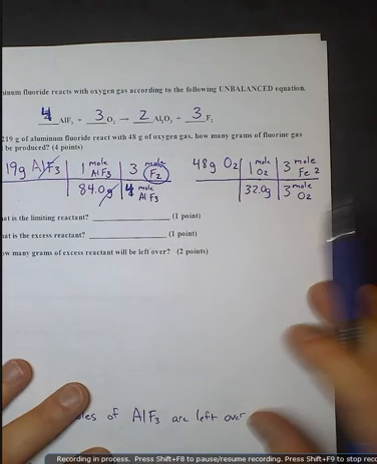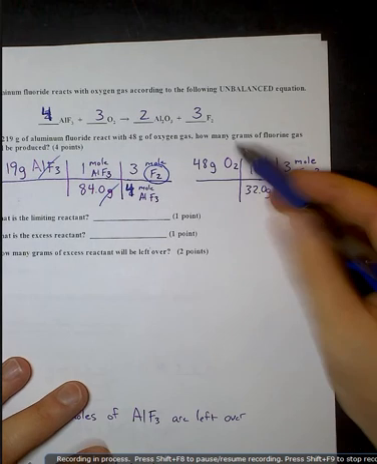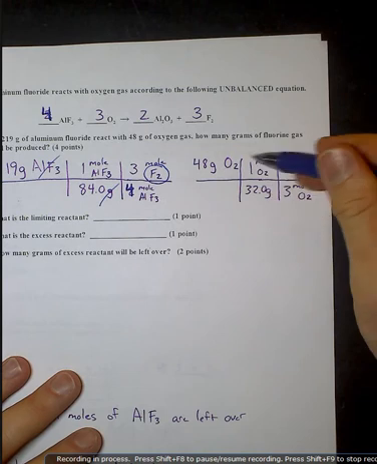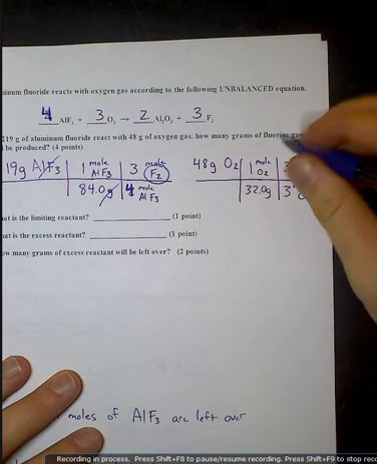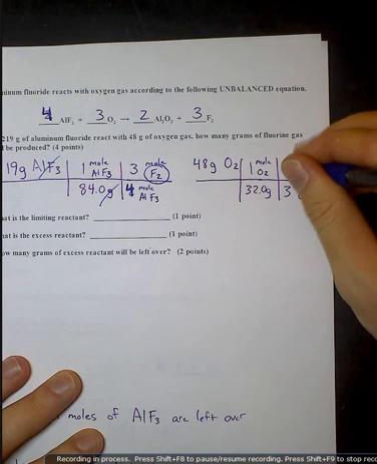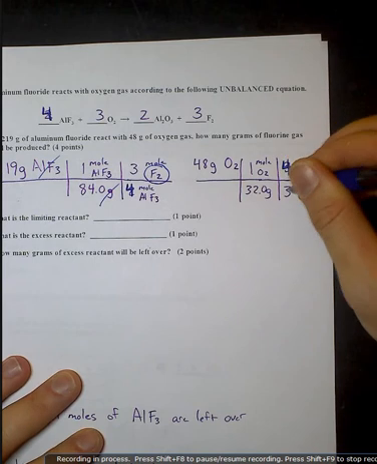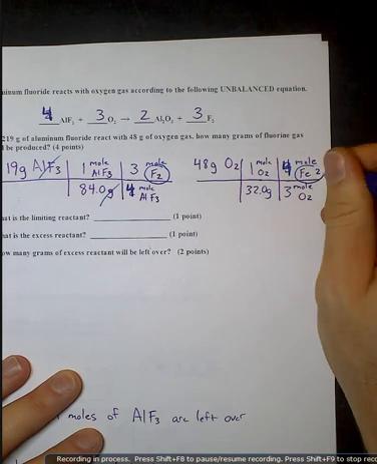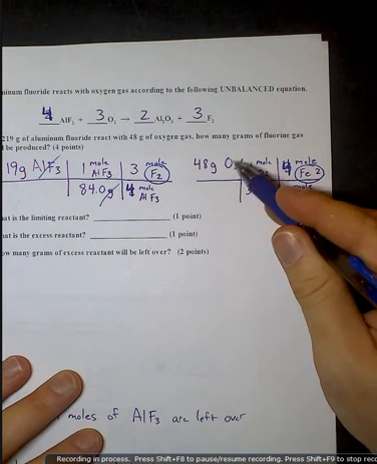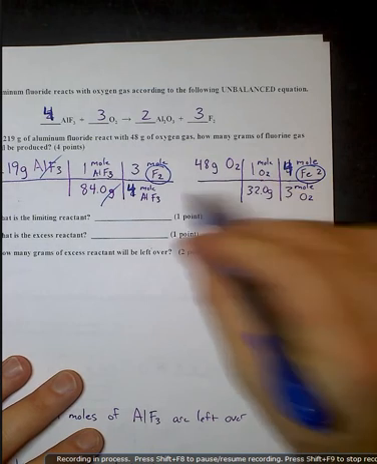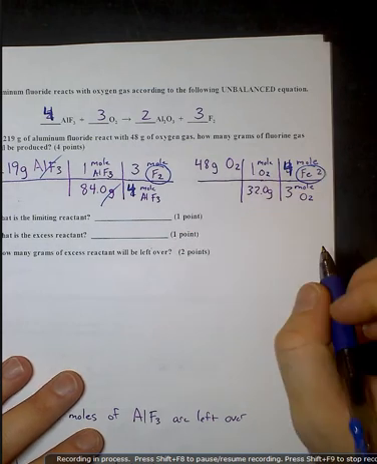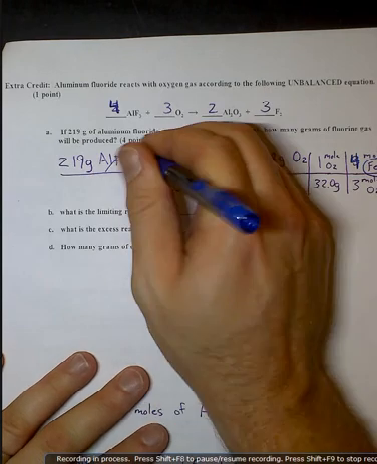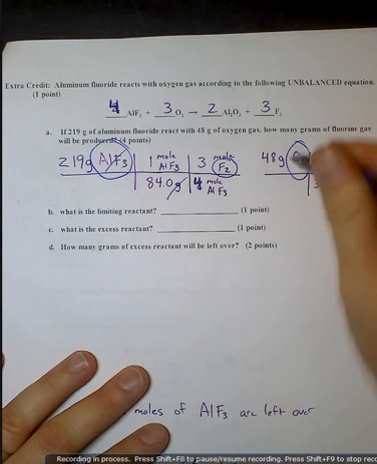Now we're also going to do another problem. We're going to do 48 grams of oxygen gas. We're going to divide by 32. 48 times 1, divide by 32, times 4, and then divide by 3. Okay? This is going to tell us how many moles of fluorine gas we have when we start with 48 grams of oxygen. Whichever one comes out with less, that'll tell you what the limiting reactant is. That's the one we're running out of first. So it's either going to be this guy or this guy. Which one are we running out of first?